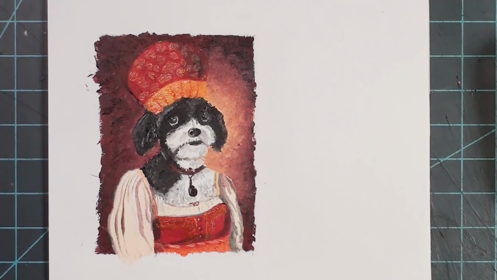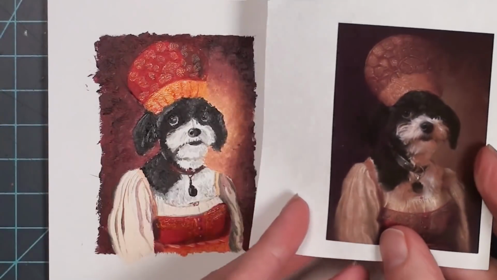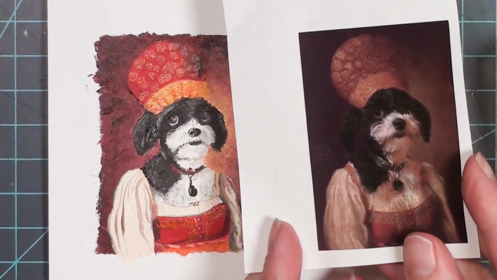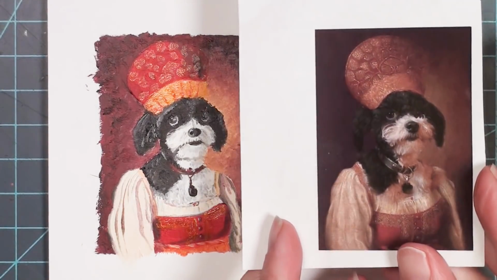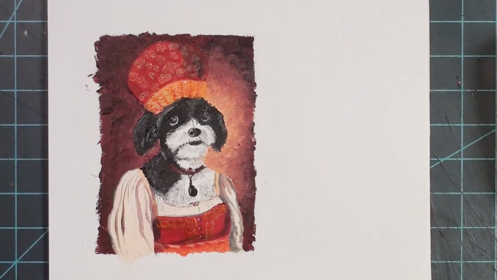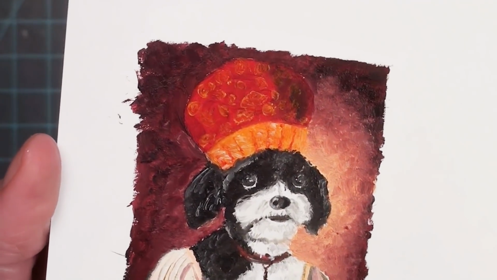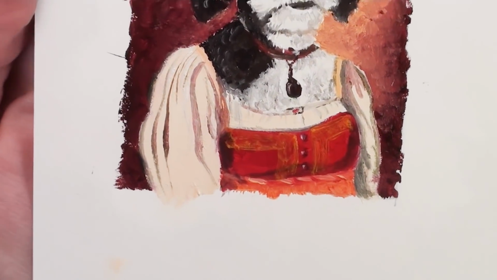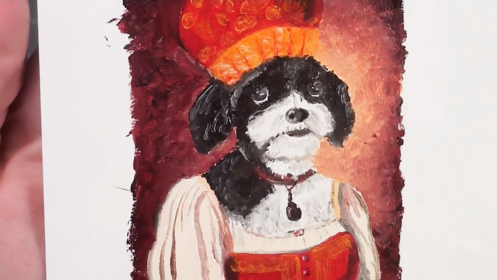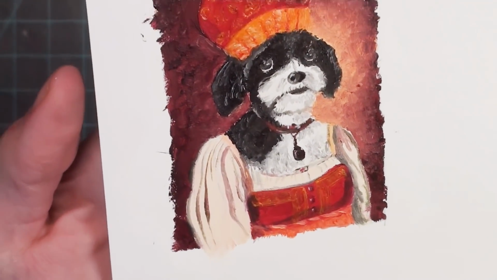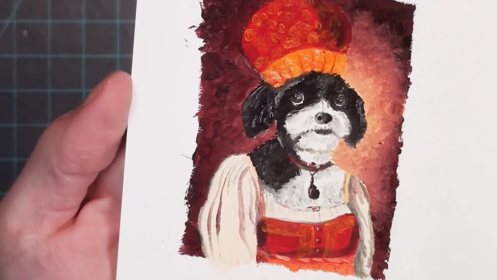So that's it for Stormy. This is her painting. It went pretty quickly, actually. I think that's partly due to the fact that it's a miniature, but I really like how it turned out. I like her face. She looks a little worried, but sometimes she looks worried. So it's pretty indicative of her personality. I think if we put her in a dress, that's exactly how she would look for sure.